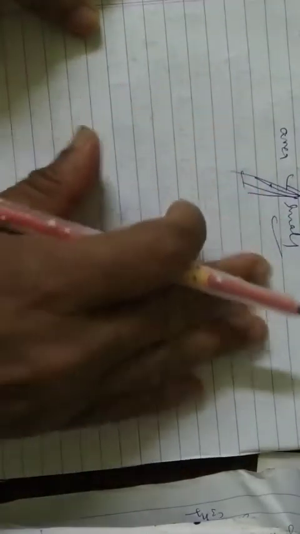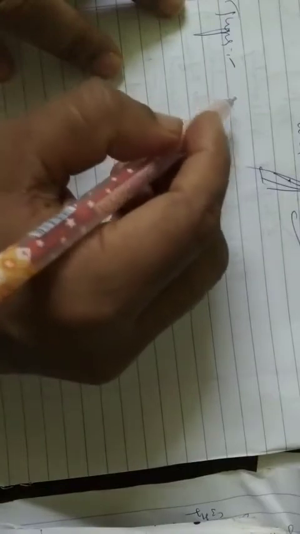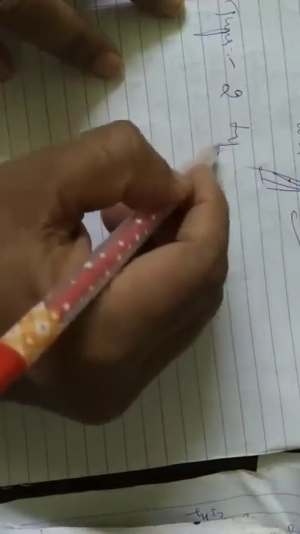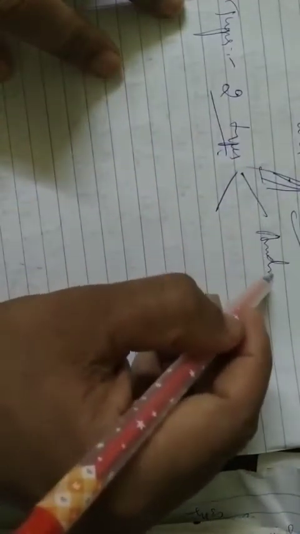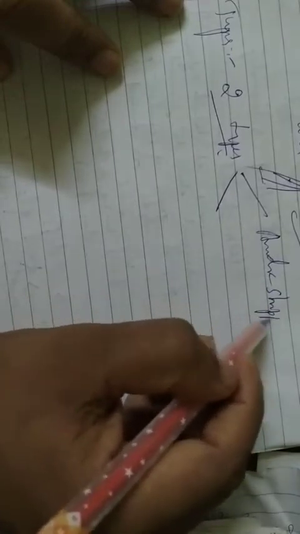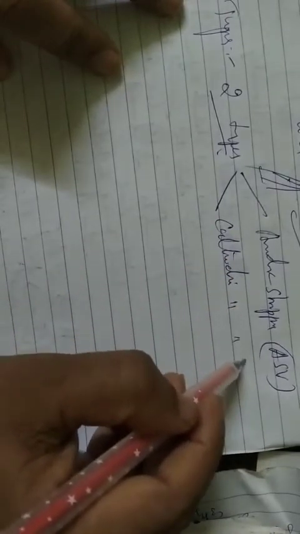Now if you see the types of stripping voltammetry, as we discussed in the previous discussion, it can be of two types: anodic stripping voltammetry, called ASV, and cathodic stripping voltammetry, called CSV. These are the two types of stripping voltammetry.